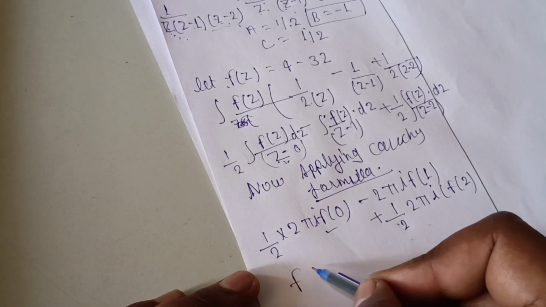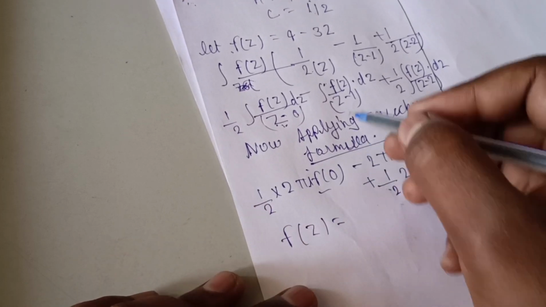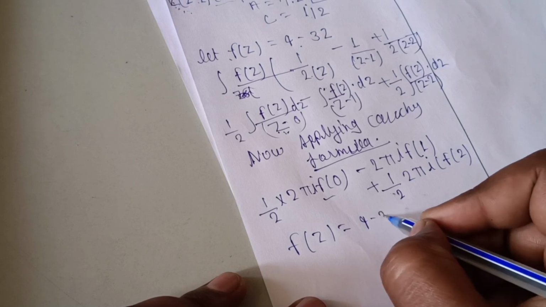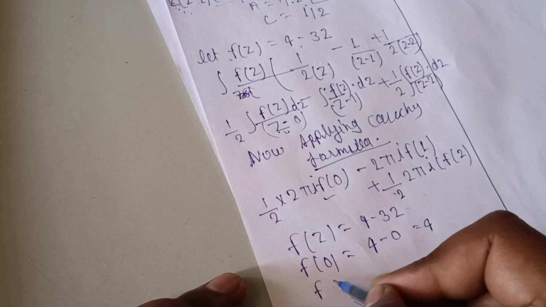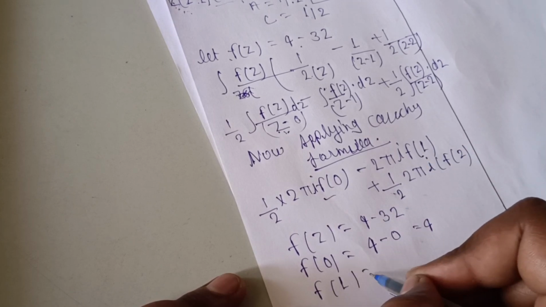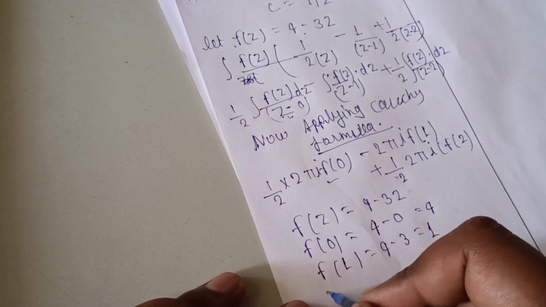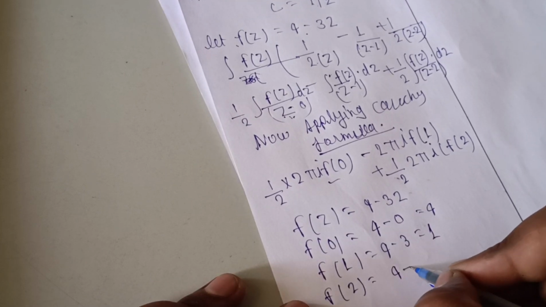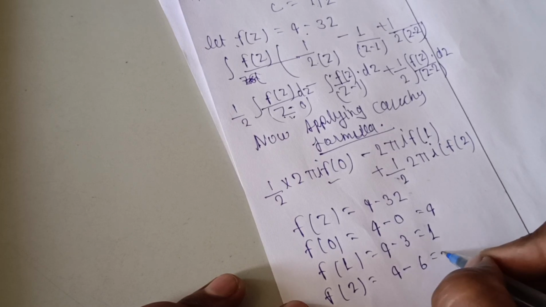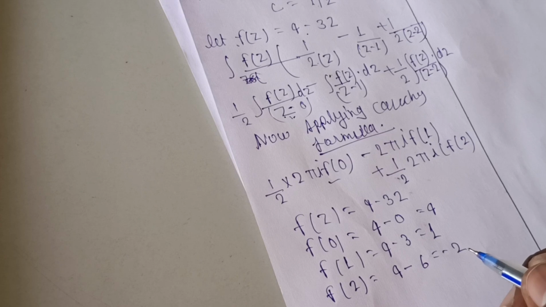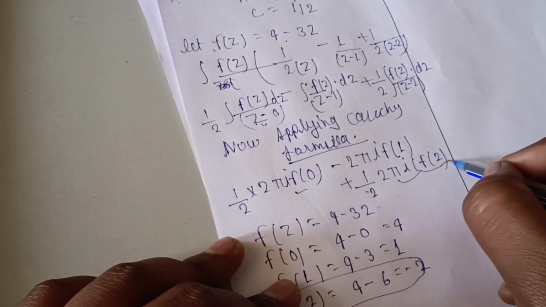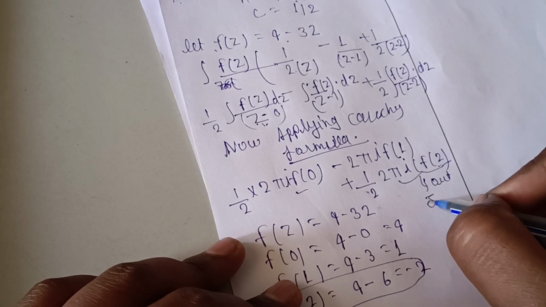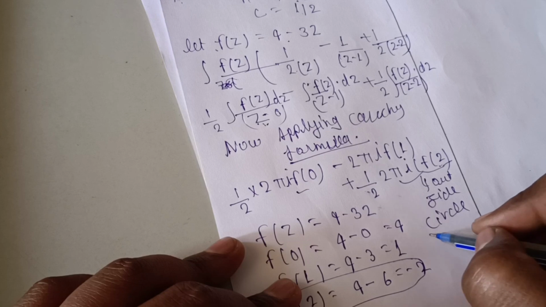As we can see, what is f of z? 4 minus 3z. So f of 0 is equal to 4 minus 0, equal to 4, and f of 1 is equal to 4 minus 3, equal to 1, and f of 2 is equal to 4 minus 6, equal to minus 2. We do not need to find the value of f of 2, because we know that this point lies outside the circle. That's why this value will be 0.